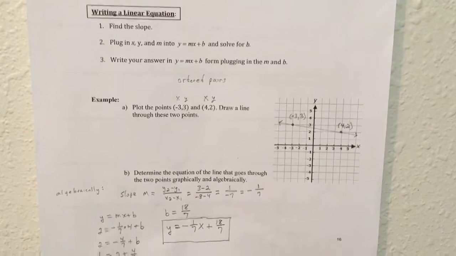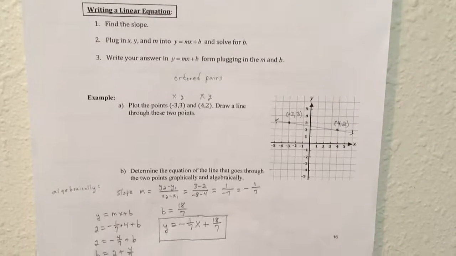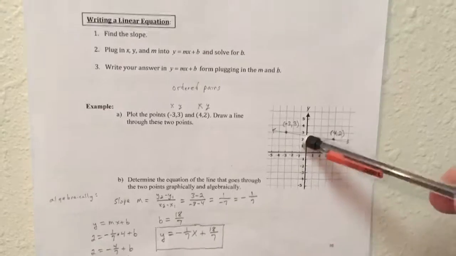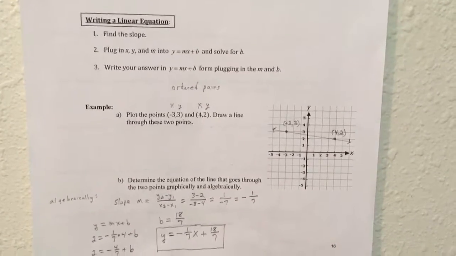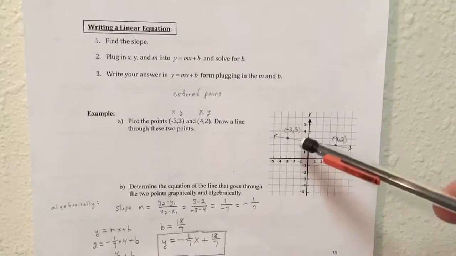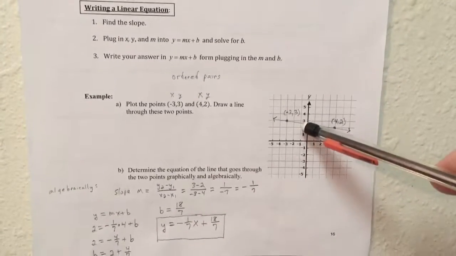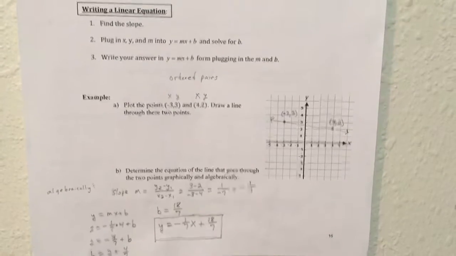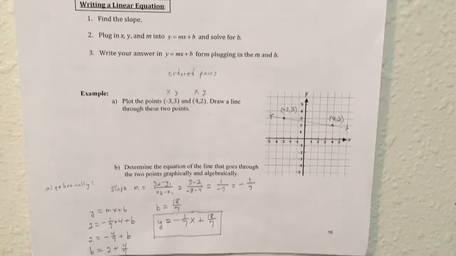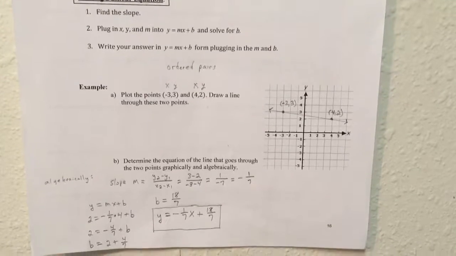The harder part is getting the y-intercept. You know, the y-intercept is 18/7 in this case. That's a number between 2 and 3. And so graphically, you would have to estimate what the y-intercept is, since you can't tell what the exact value is because it's a fraction.